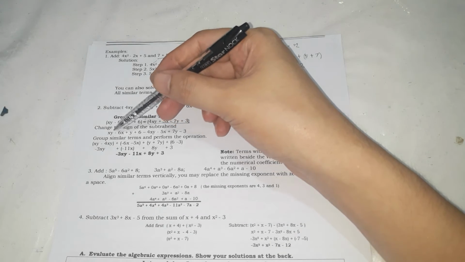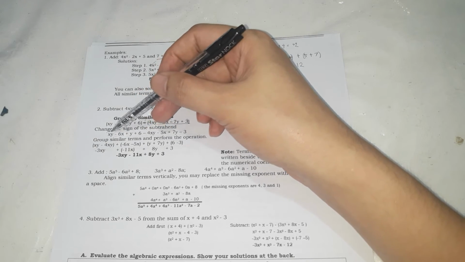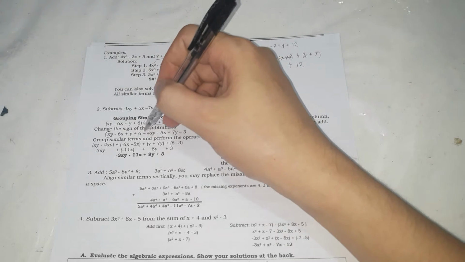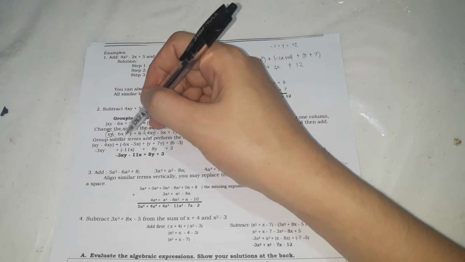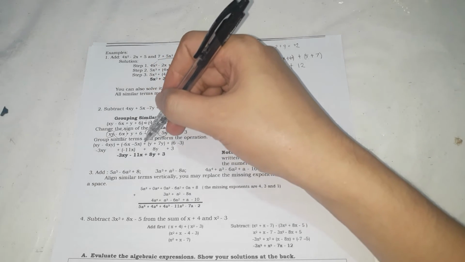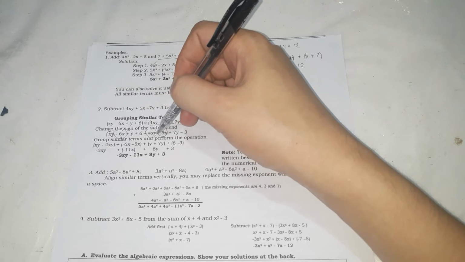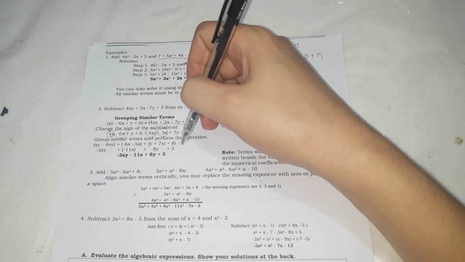So, copy itong 4xy, pasok mo sa parentheses. Lahat ng may xy, pasok mo sa parentheses. Plus, lahat ng may x, ipasok mo sa parentheses. So, copy negative 5x plus y, yung may mga y naman, ipasok mo sa parentheses, plus yung mga walang variable.